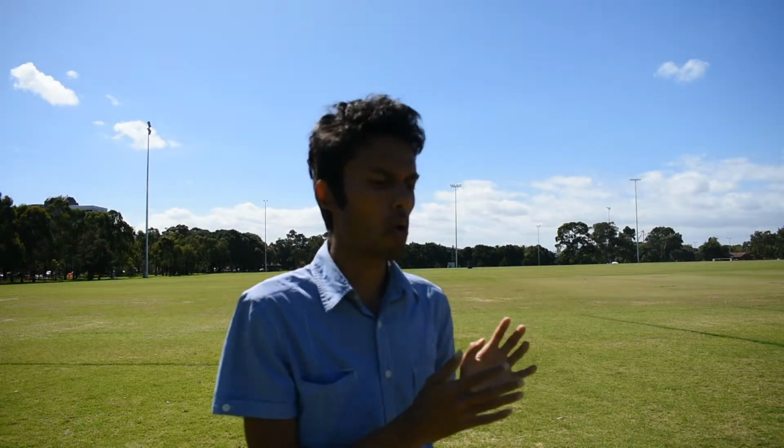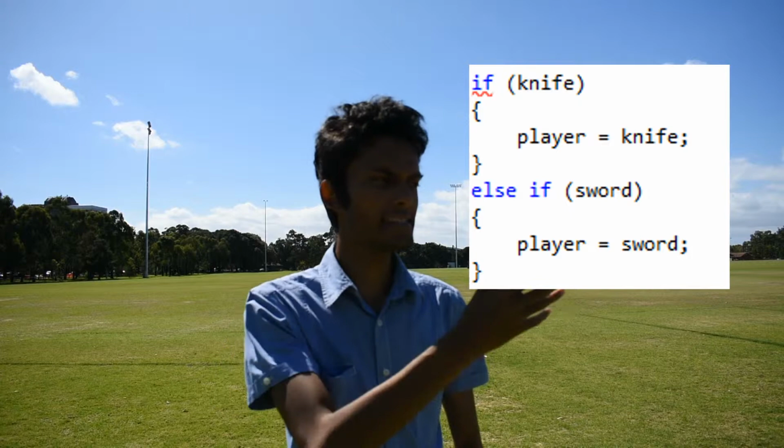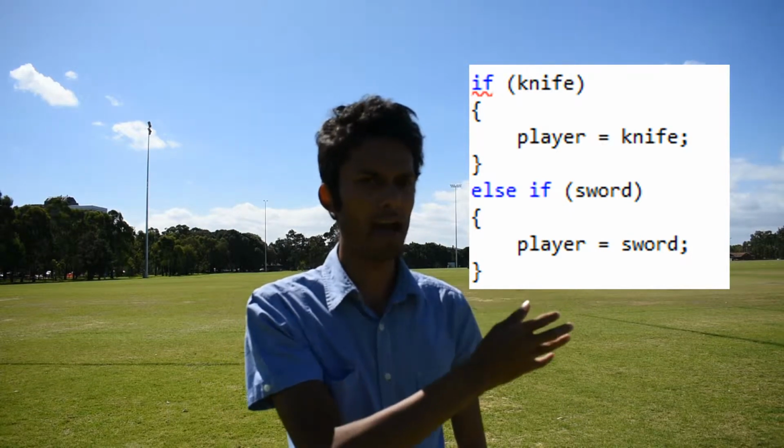So let's say for example that you're playing an RPG video game and the user in this example gets to choose between 2 weapons. You either get to choose between a knife or a sword. And in this example here we have an if-else statement. So let's say the user decides to choose the knife.